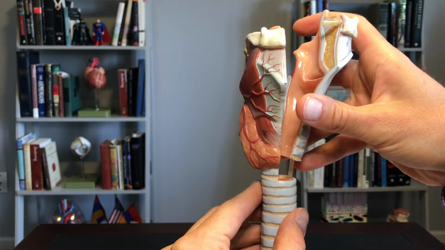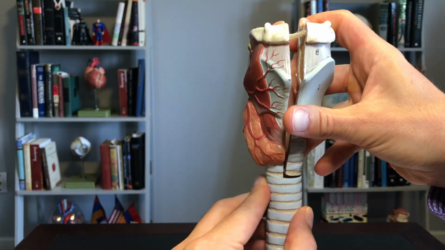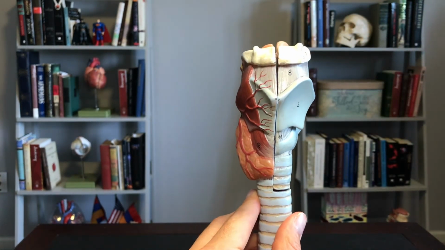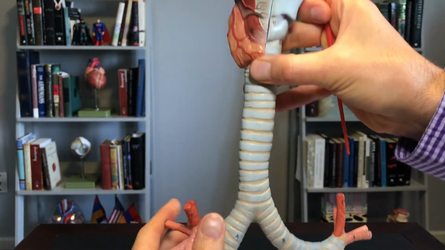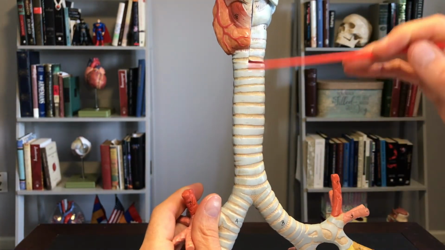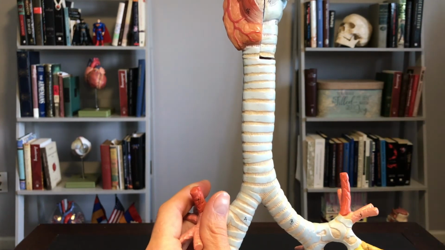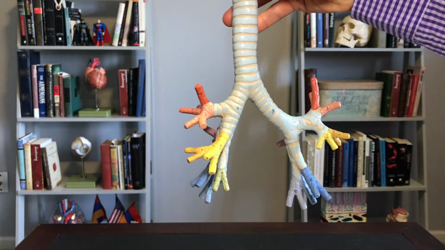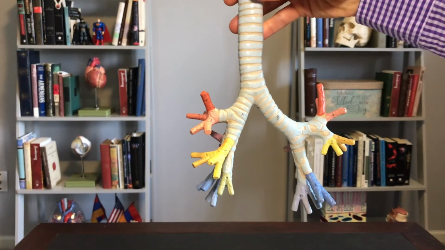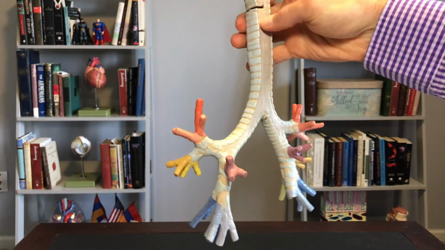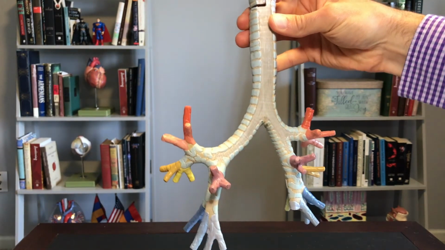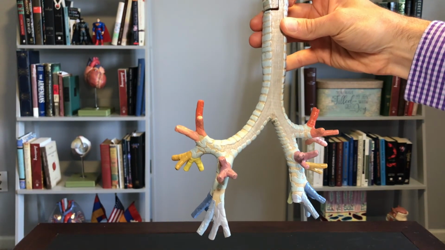If we put this back in place, again, regions of the larynx, or your voice box, region of the trachea, or your windpipe, and of course, what you see down here is the bronchial tree. This would be an anterior view. If I spin it around without dropping it, this is a posterior view.